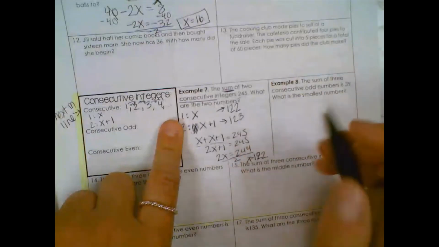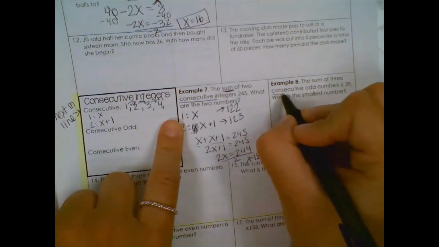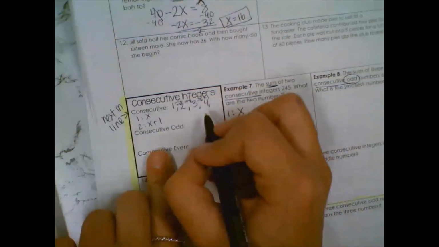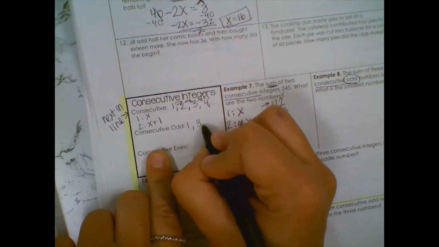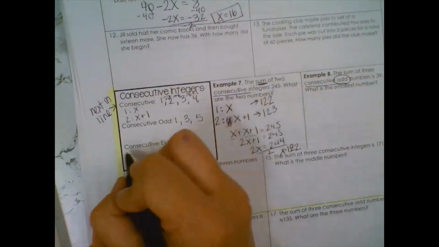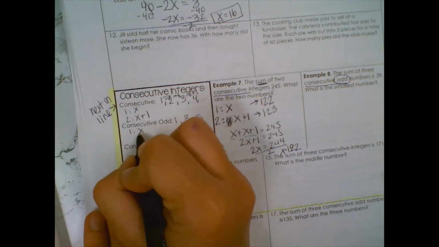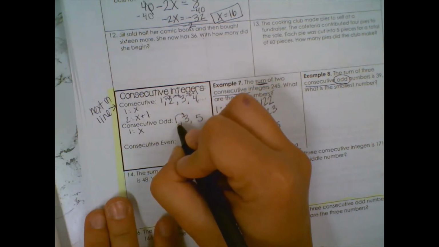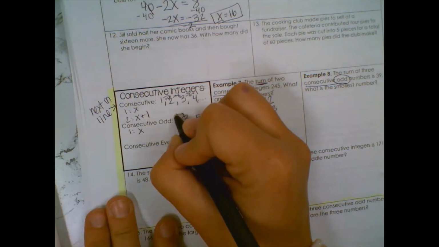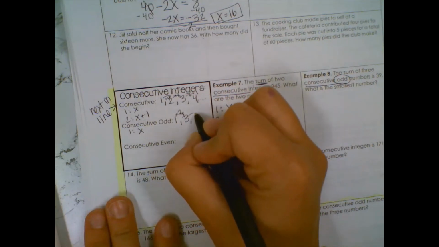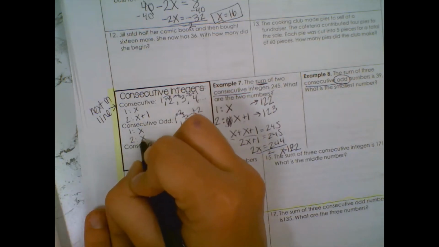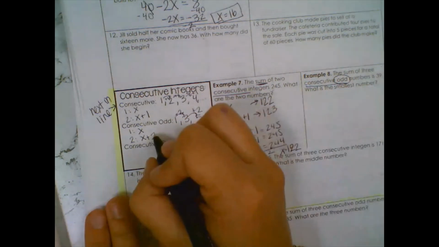But now we're going to look at something different, consecutive odd numbers. They're not just saying the next one in line, we're only talking about odd numbers. So if I look at odd numbers, that's 1, 3, 5. So if my first number is going to be x, how far away would the next number be? That's kind of the question here. So the difference between 1 and 3 is 2 units. The difference between 3 and 5 is 2 units. So for odd numbers, the next number is always going to be 2 away, so adding 2 to the original.